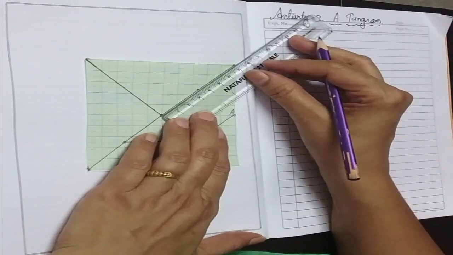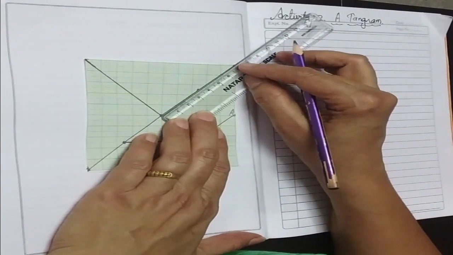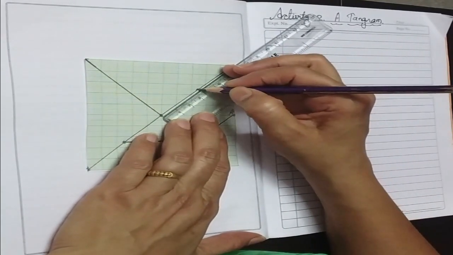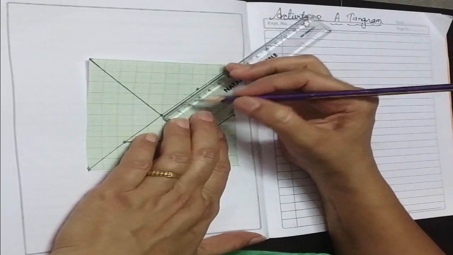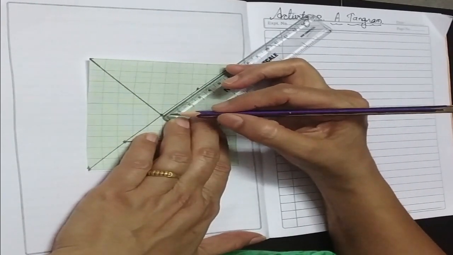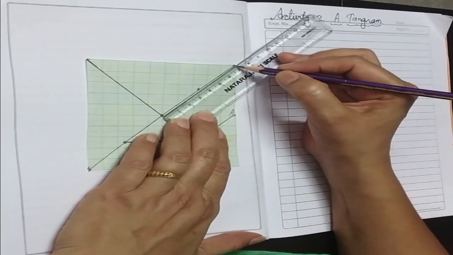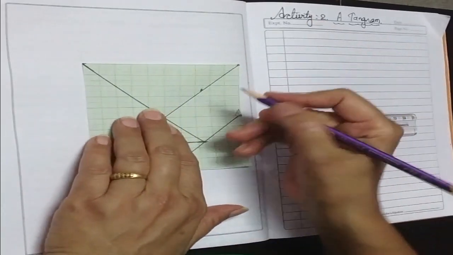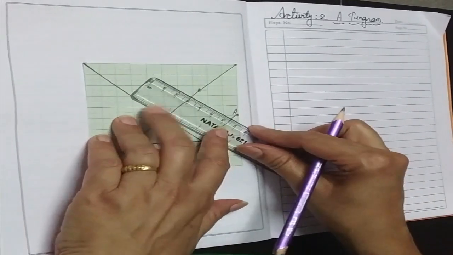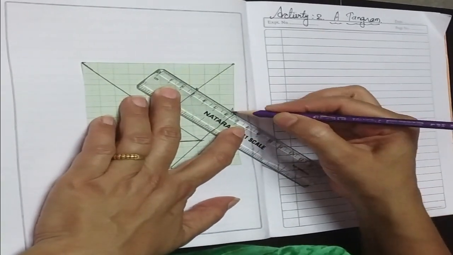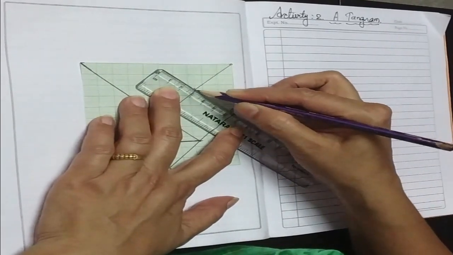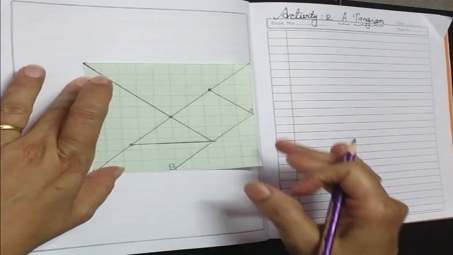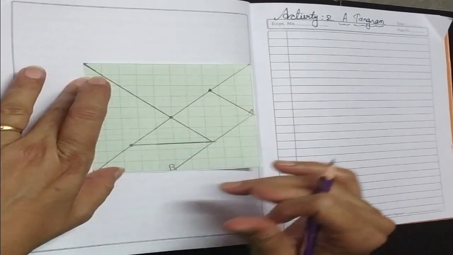I am repeating. See here, this is 7 centimeter. So mark a point which is at 3.5 centimeter from here or from here. So this distance should be 3.5. So darken this point and then we will join this. So in this way, a square of side 10 centimeter is divided into different geometrical figures.